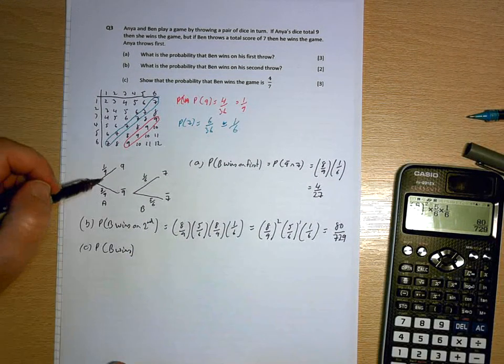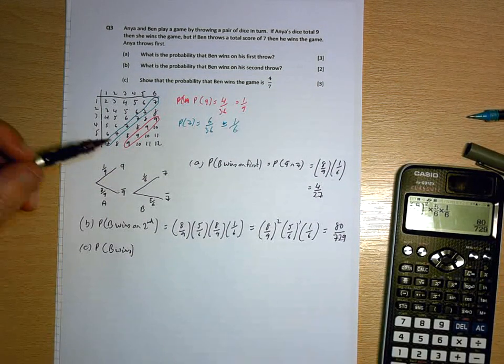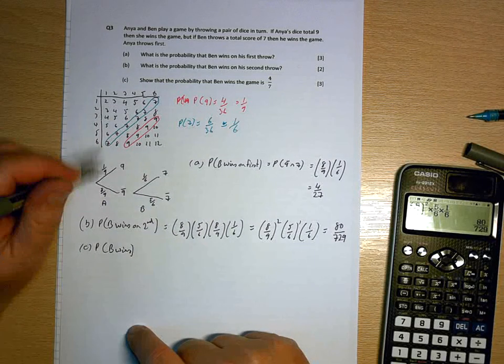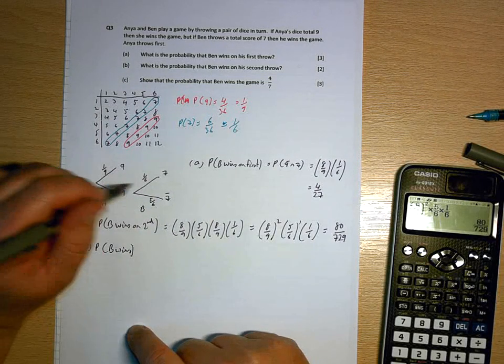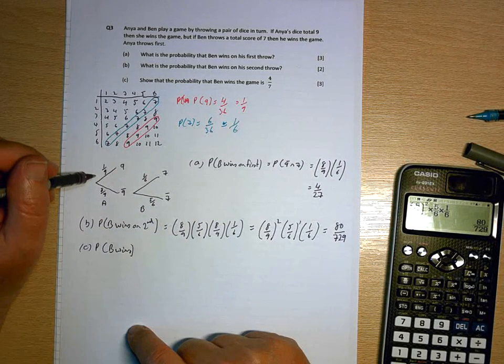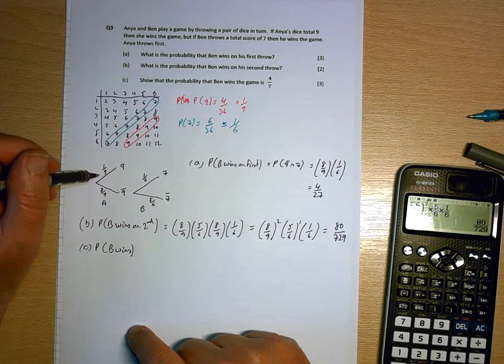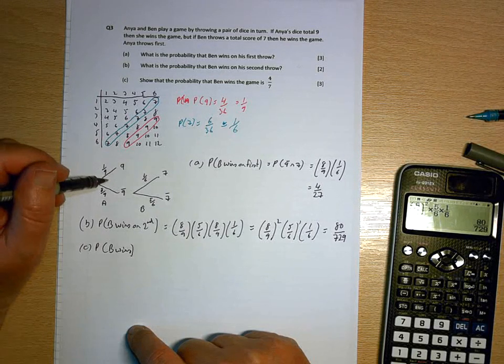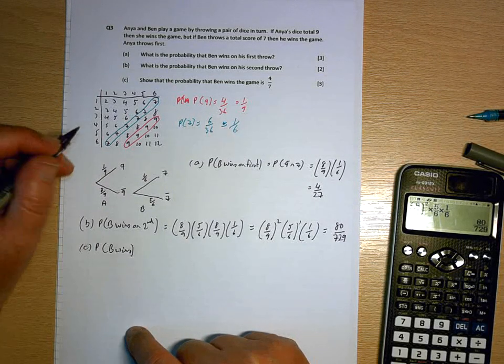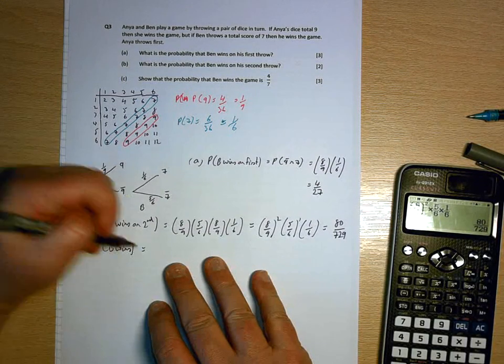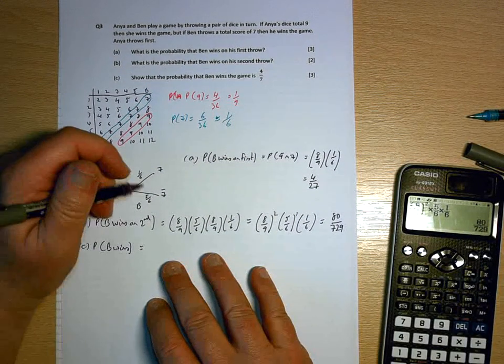Now this game could go on forever. It's a game of chance, it's unlikely to, but there's nothing stopping that just repeating forever. So we're going to end up with a geometric series which we're going to sum to infinity. But let's just build the geometric series first of all so you can see what's happening.